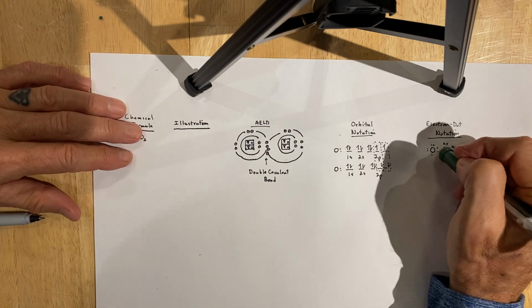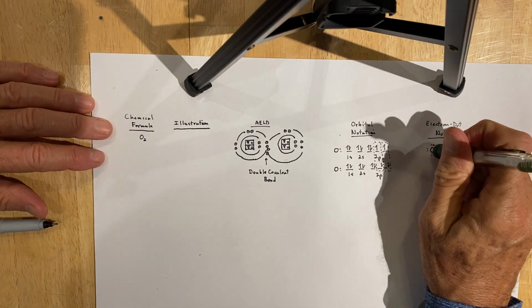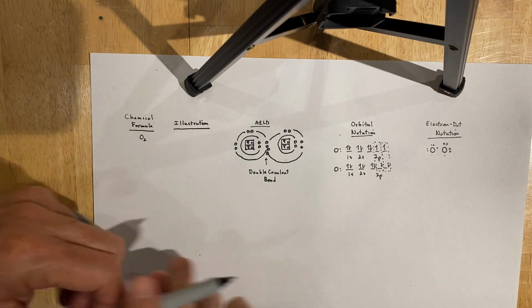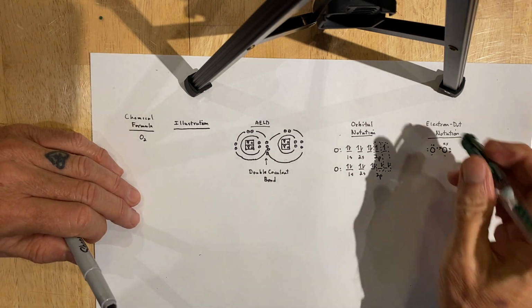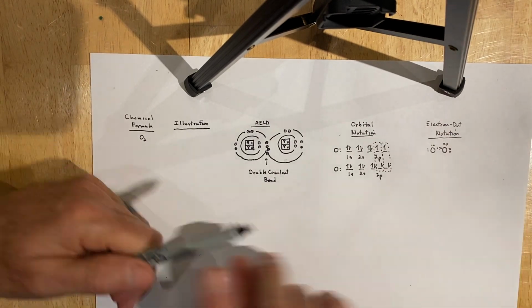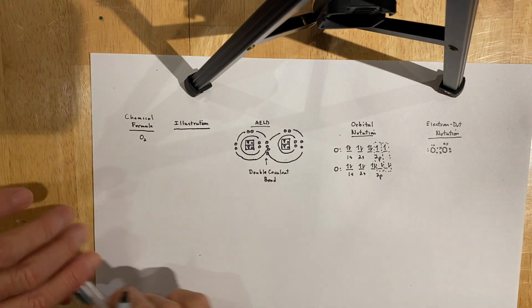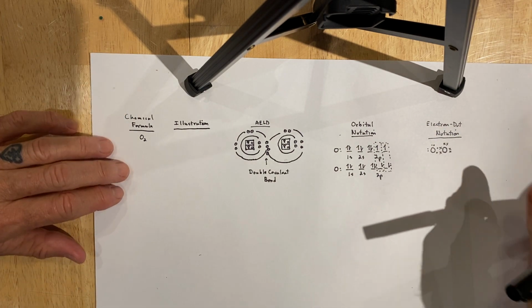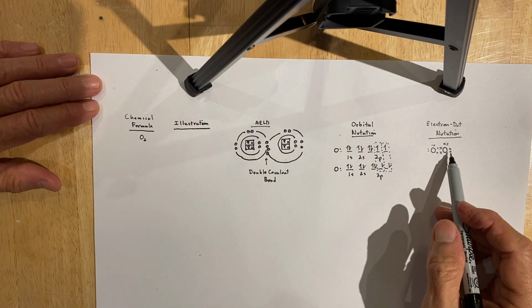So we're going to erase this X as best we can, and we're going to put one right here. And then we're going to erase these 2 valence electrons, and we're going to form a second shared pair there and there. So now we have represented a double covalent bond.